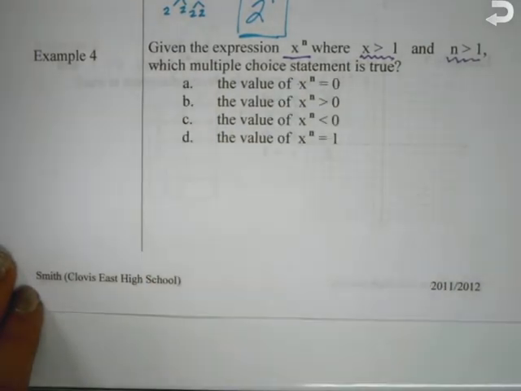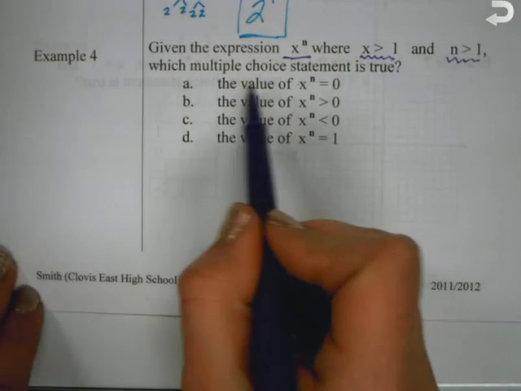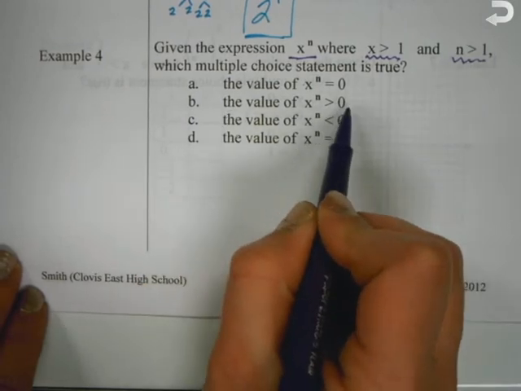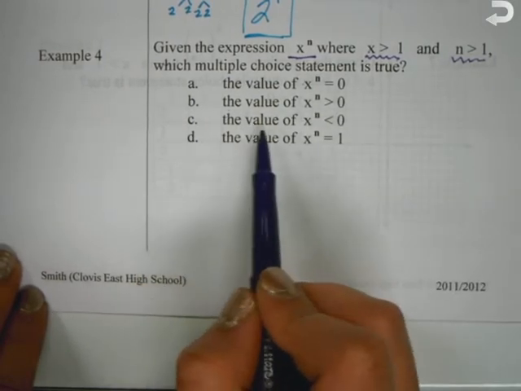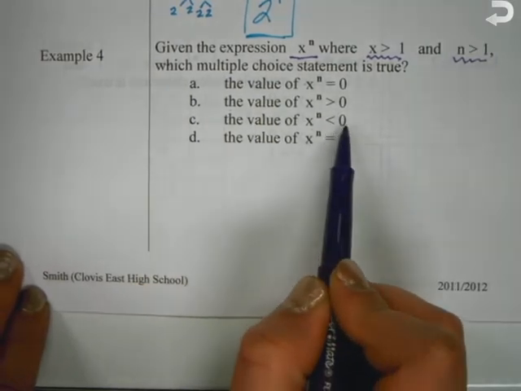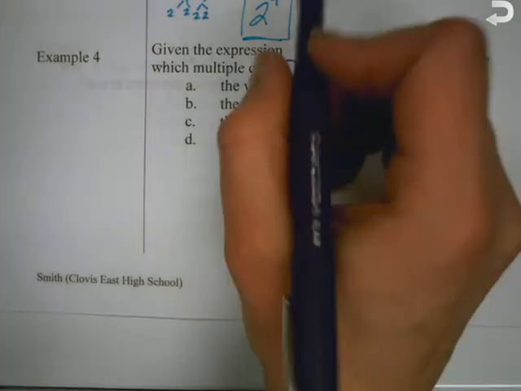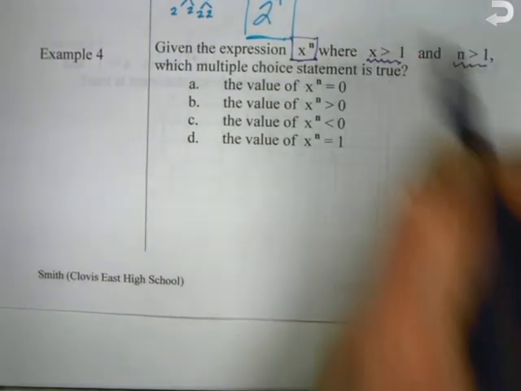A, the value of x to the n equals 0. B, the value of x to the n is greater than 0. C, the value of x to the n is less than 0. Or D, the value of x to the n equals 1. What we can do here, because everything's a variable, is we can really just pick any variables we want and plug them into this expression, and it should give us kind of a reading of what our multiple choice answer is going to be.